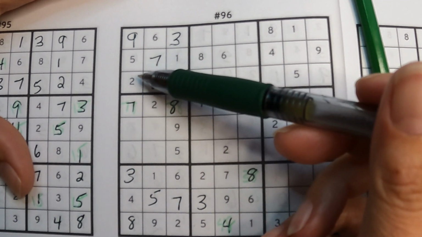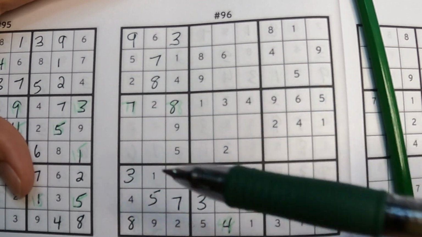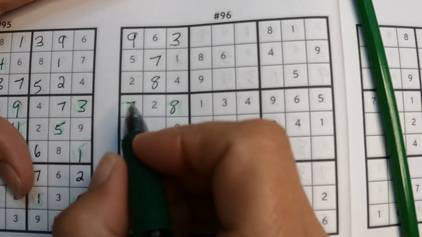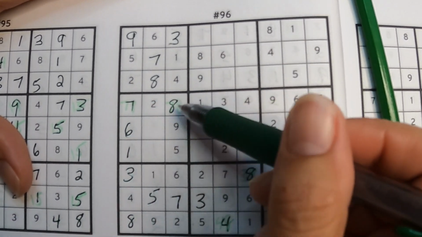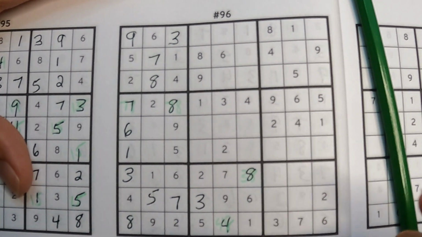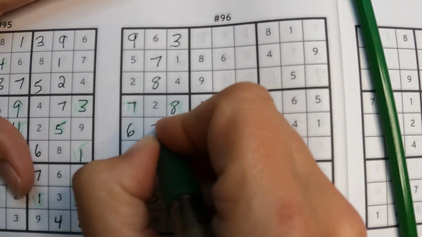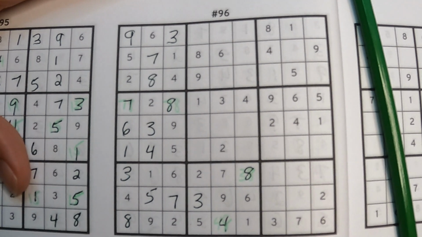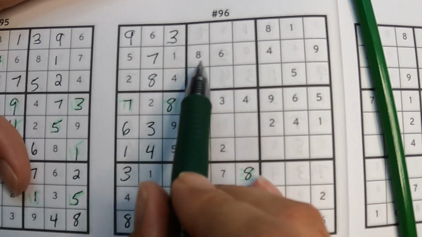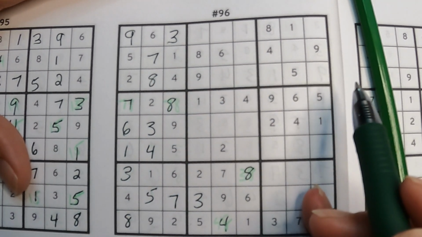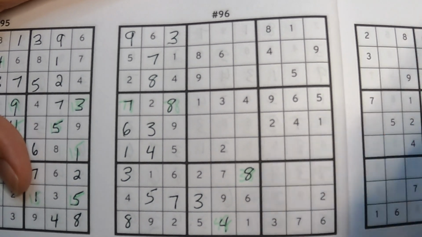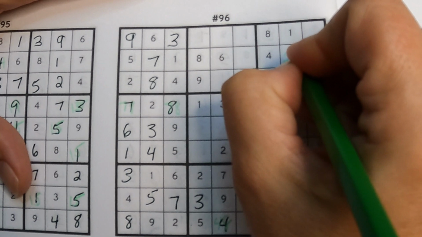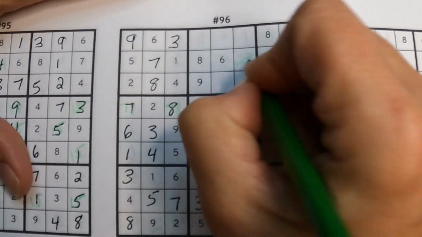For this column then, it looks like we're missing a 1 and a 6. We've got a 1 here. So 6 and 1. And for this box then, we're missing a 3 and a 4. We've got a 4 here. So 3, 4. For this row, looks like we're missing a 2 and a 3. And I don't see any help. So 2, 3.